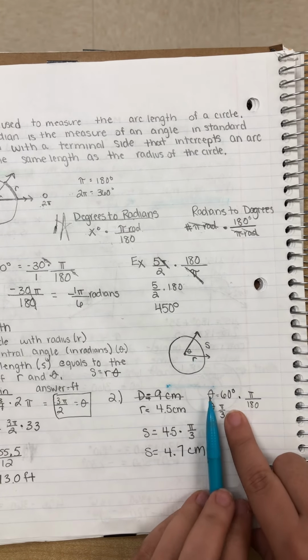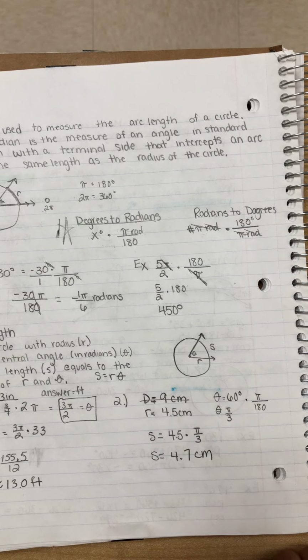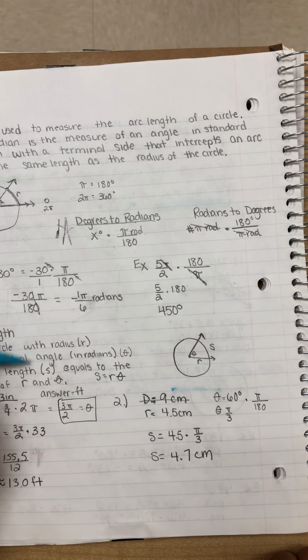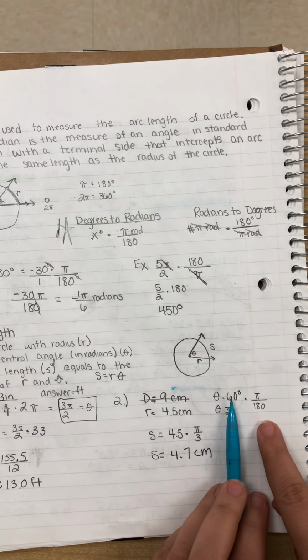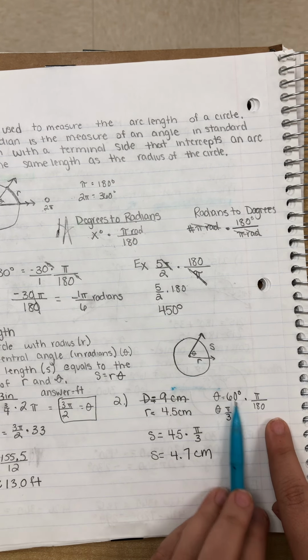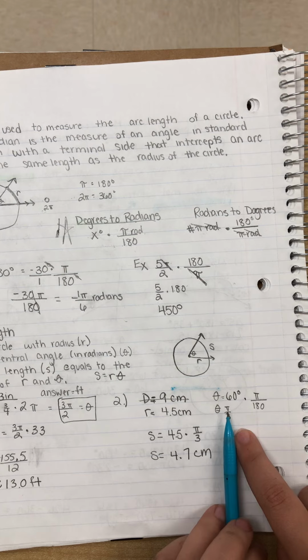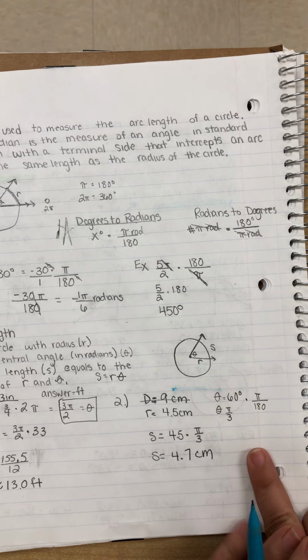Okay, over here, theta is 60 degrees. Well, last time I checked, it told me up here, my theta had to be in radians. So I need to turn 60 degrees into radians. So I'm going to multiply it by pi over 180. So 60 over 180, put the pi on top, it's pi over 3. So theta is now pi over 3.